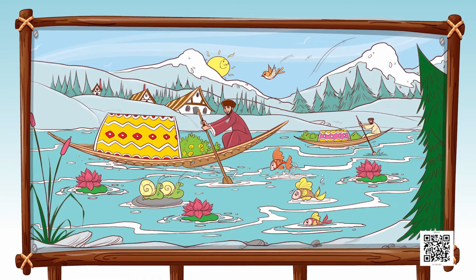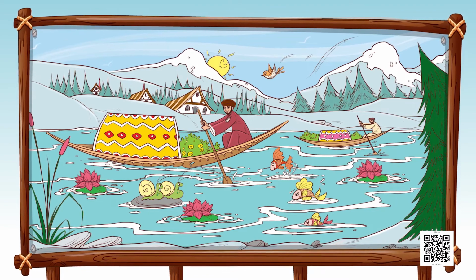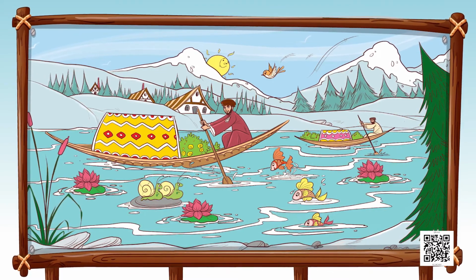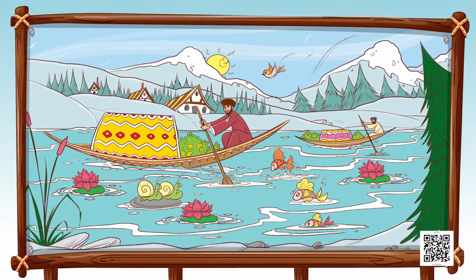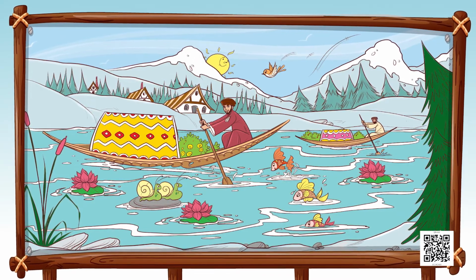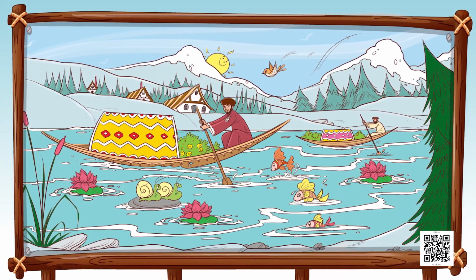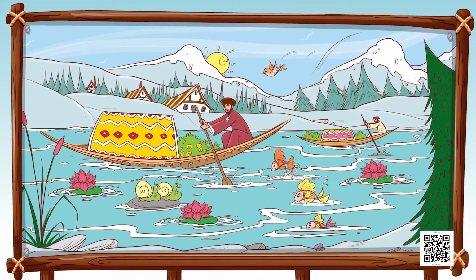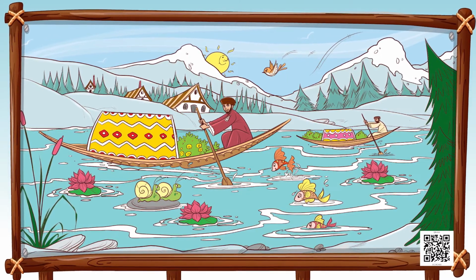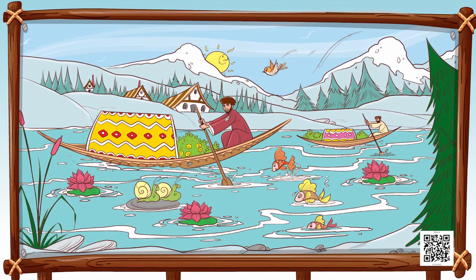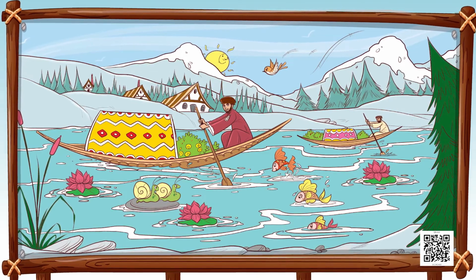Oh, look at that. It is such a beautiful picture. Let's look at the picture and see what all we have here. We see sun, mountains, boats, lotus flowers. Now all that you have to do is look at the picture carefully and do as directed. So let's draw a triangle around the objects which are 1 in number.